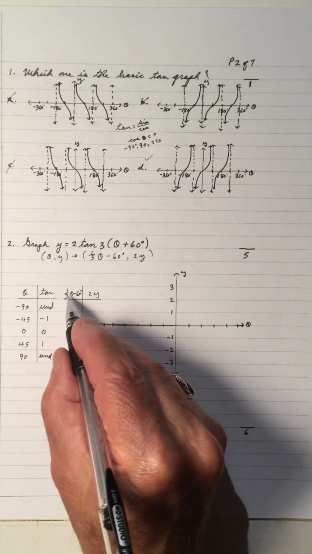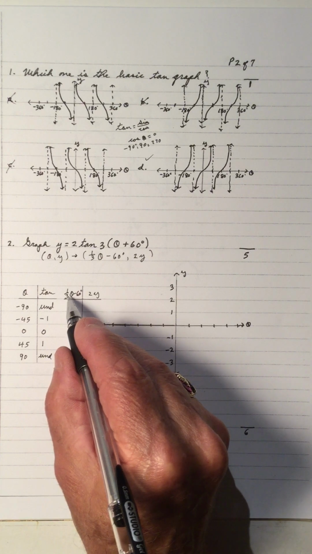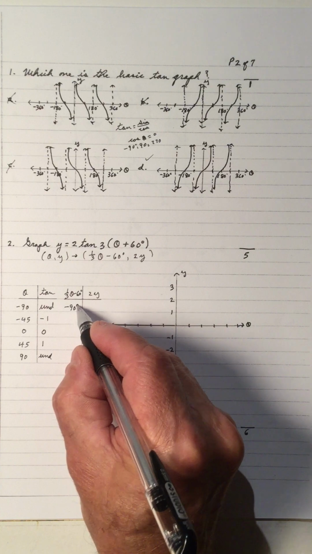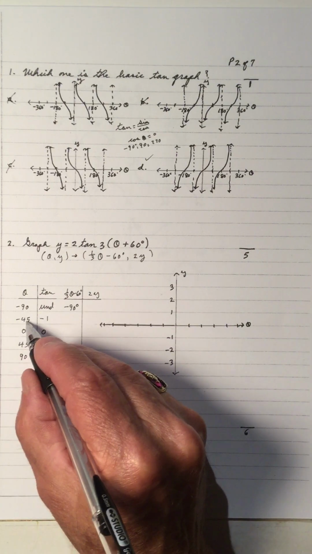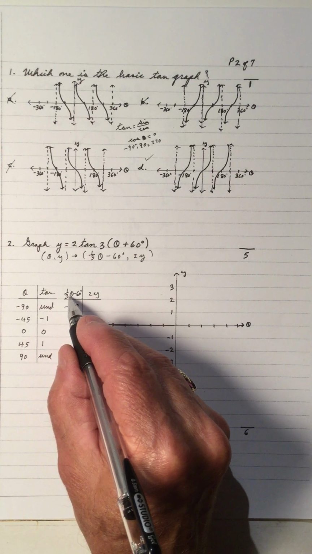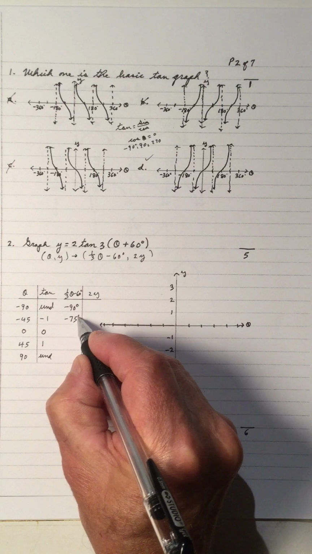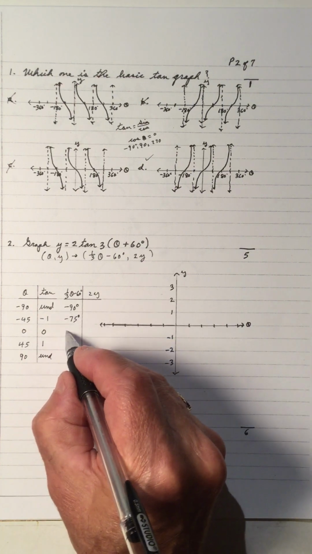So we take a negative 90 and sub it in here. We get 1/3 of negative 90 is negative 30, so that ends up to be negative 90. We put 45 in here, negative 45, 1/3 is negative 15, plus negative 60 is negative 75. Put a 0 in here, 0 gives us negative 60.